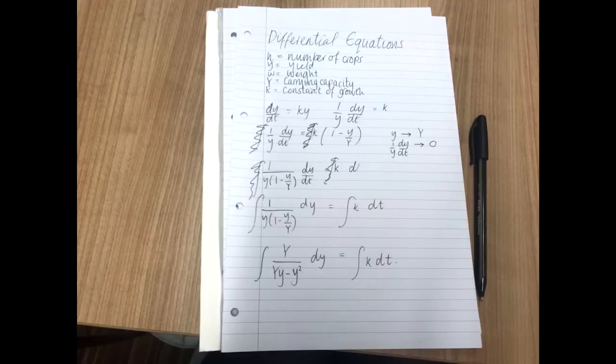We start by outlining the variables. So N is the number of crops, Y is the yield, W is the weights, capital Y is the carrying capacity, and K is the constant of growth.